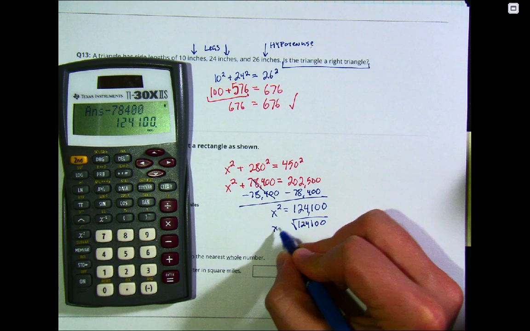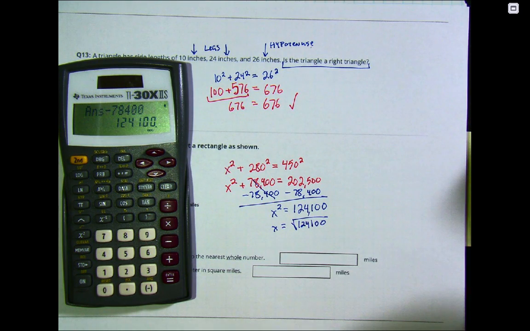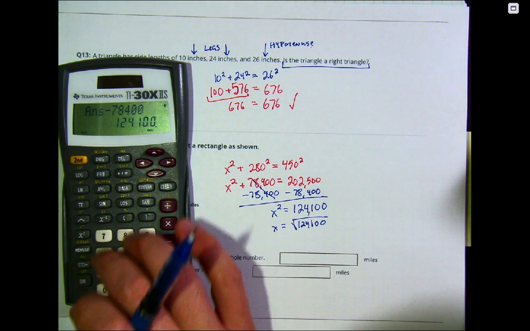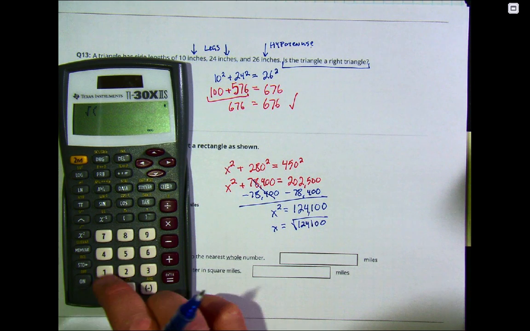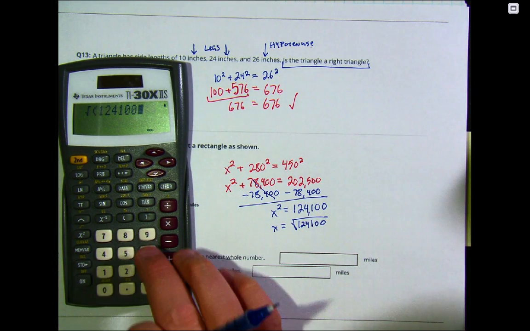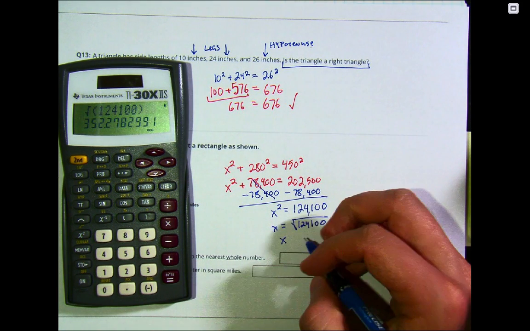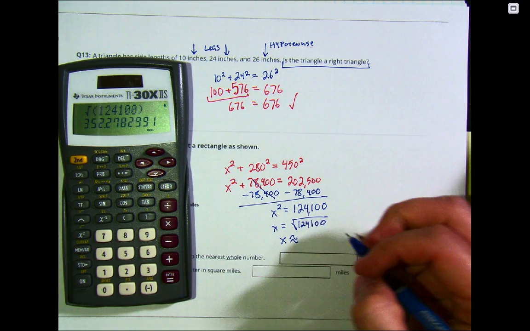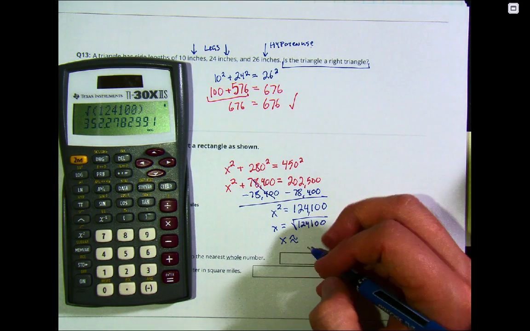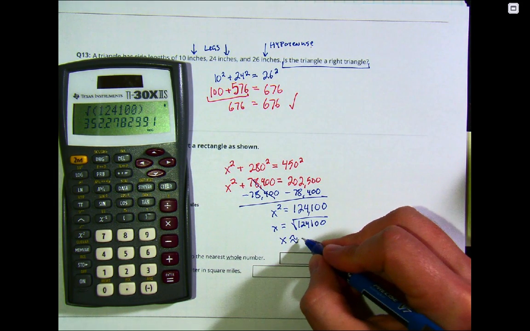I have no idea if that is going to come out to a rational or an irrational number. Let's find out. 124,100. Irrational. Colorado. Come on. Irrational dimensions to your state. What a disgrace. Just kidding.